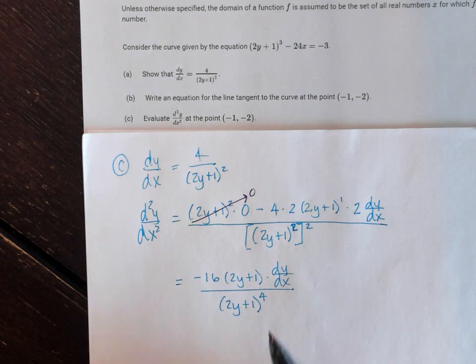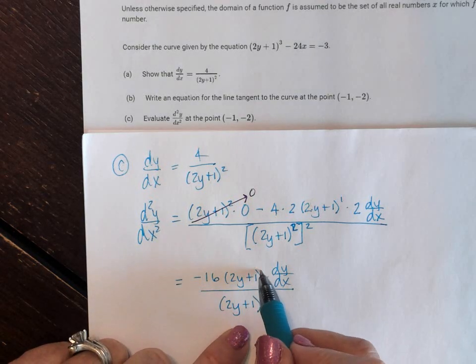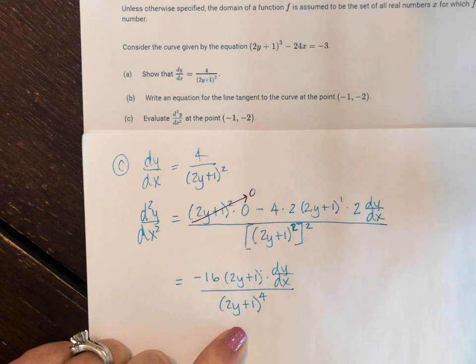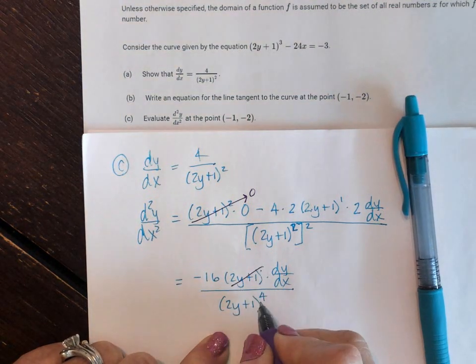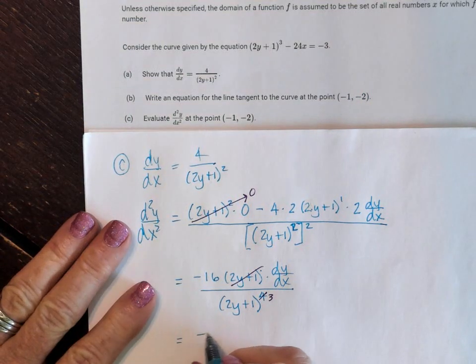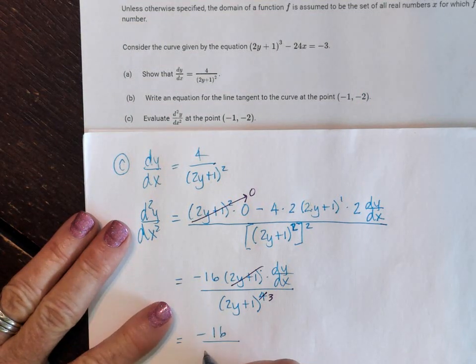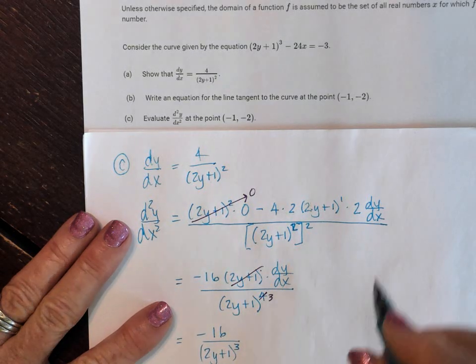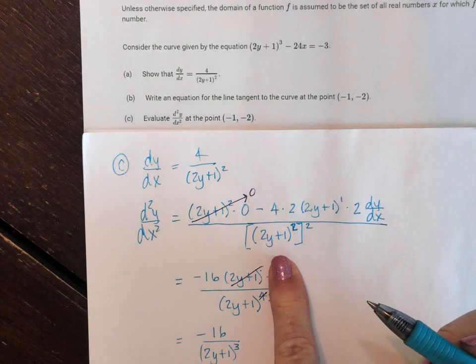Okay, I'm going to cancel out one of these (2y + 1)s. So divide out by a (2y + 1). And here's what we have. Negative 16 over (2y + 1) cubed. Right, that's that part right there.